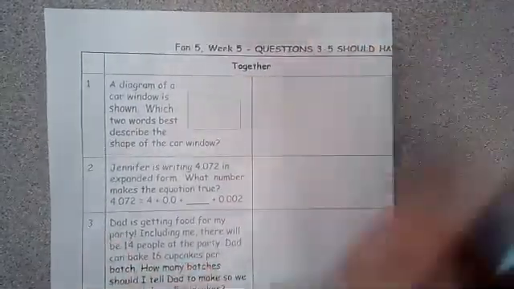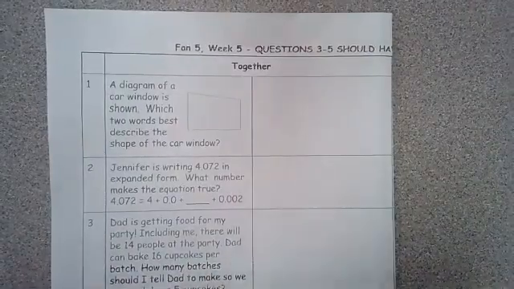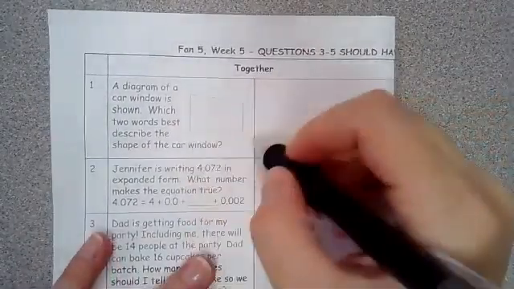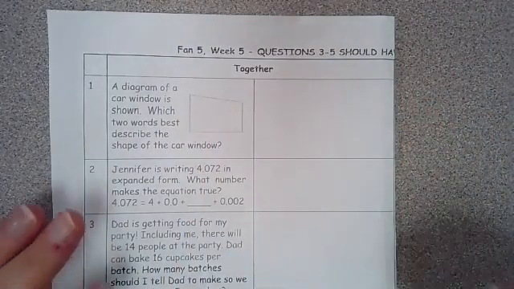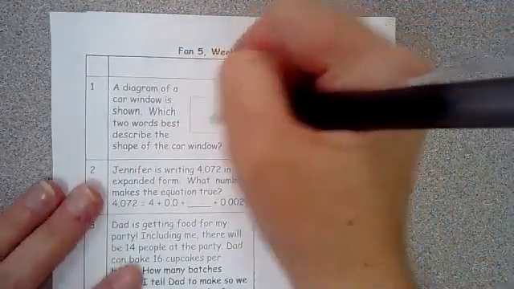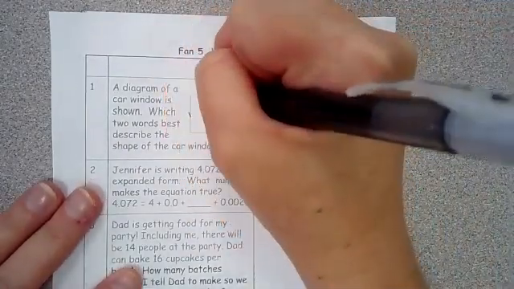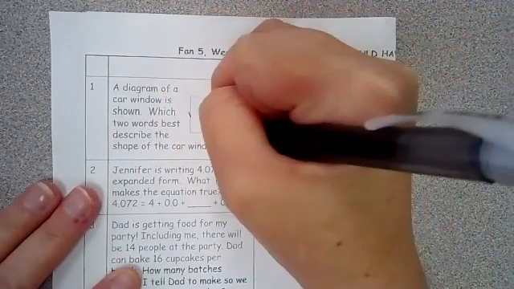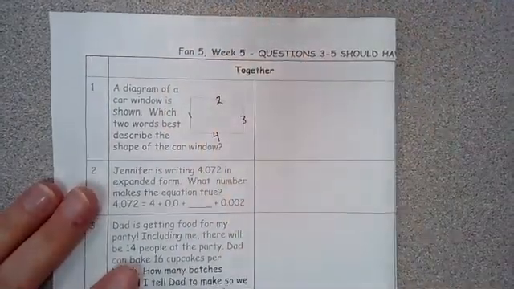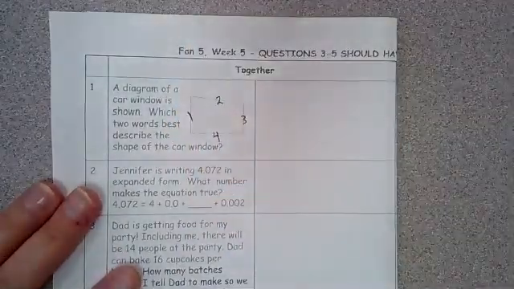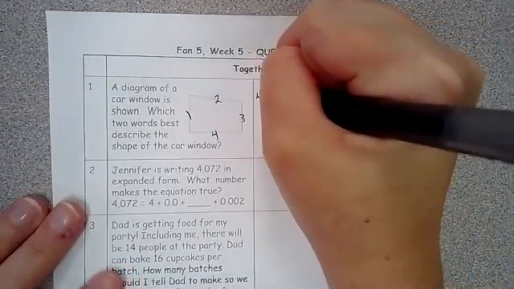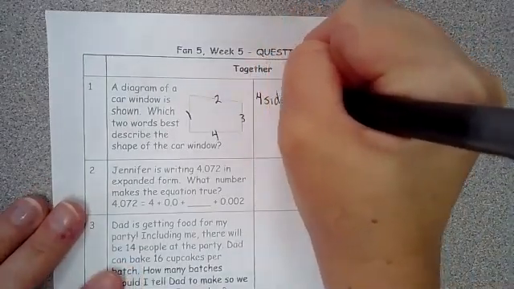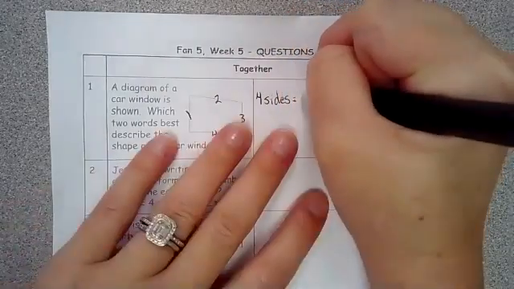All right, number 1, together. A diagram of a car window is shown. This is the car window. Which 2 words best describe the shape of the car window? All right, so first off, we've got 1, 2, 3, 4 sides, okay? And any shape that has 4 sides is a quadrilateral. So over here, you'll write 4 sides, and that this is a quadrilateral.